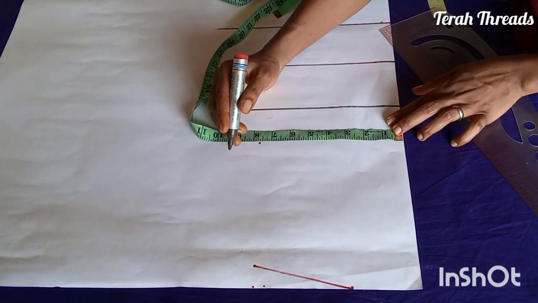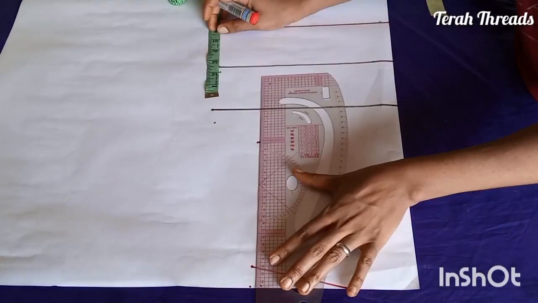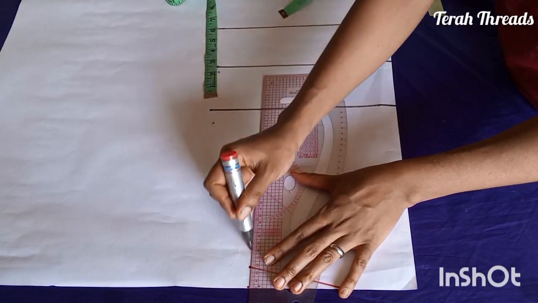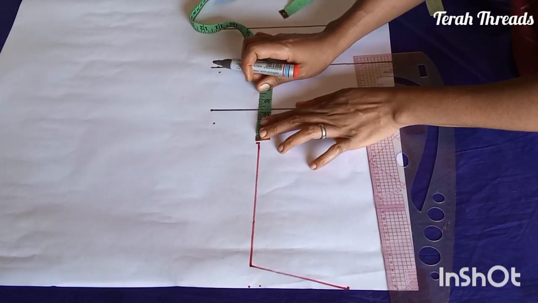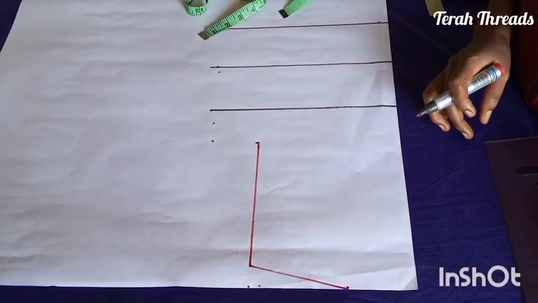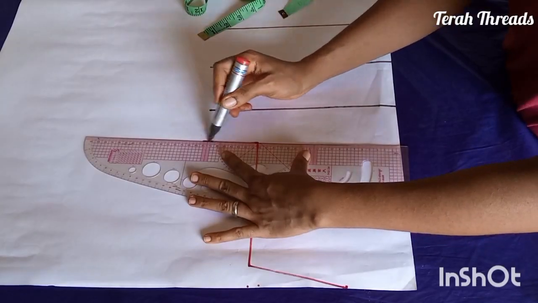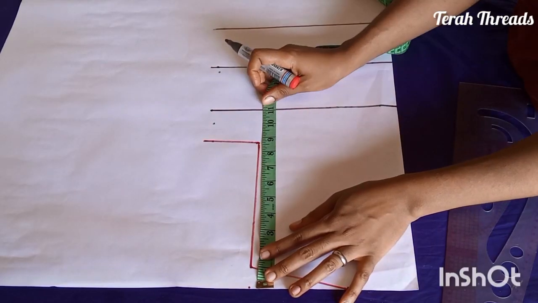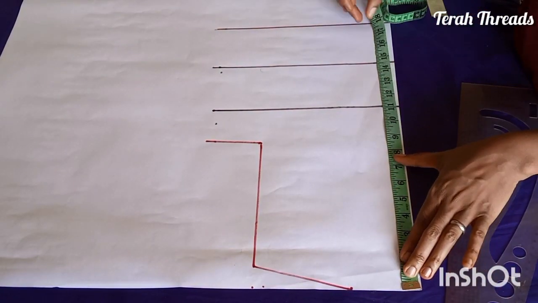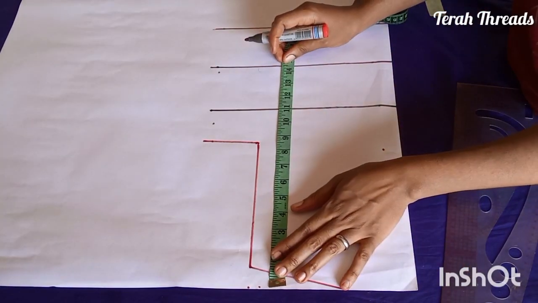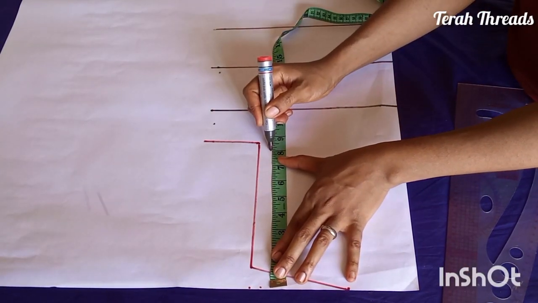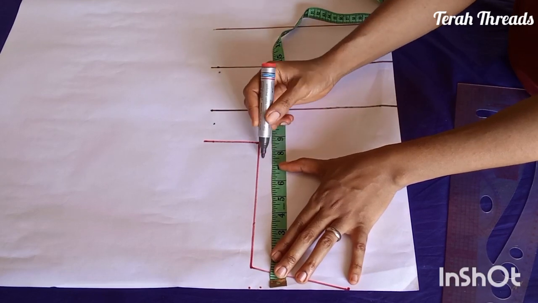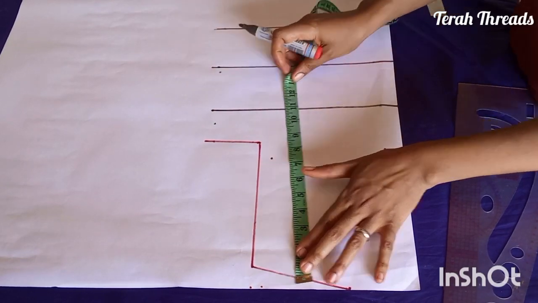Then for the armhole, I measure my armhole and I'm going to connect it to the shoulder. Then I'm trying to draw the upper chest line, which is where the arm will stop. Then, how to calculate your armhole: your bust round divided by 6 plus 1.5. So that's what gives you the armhole.